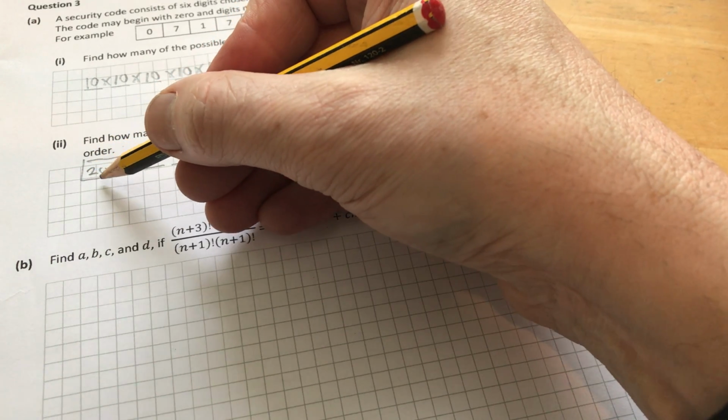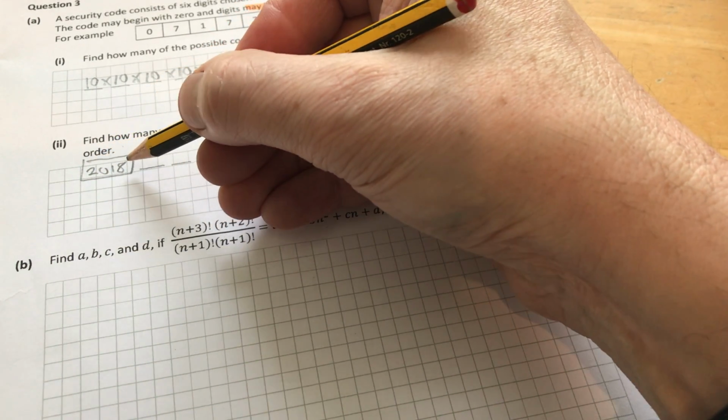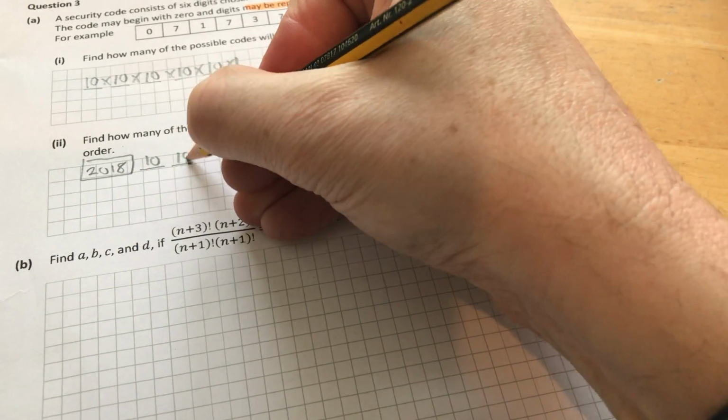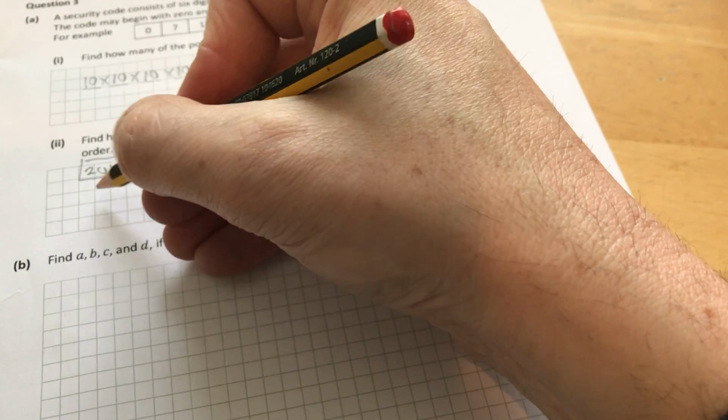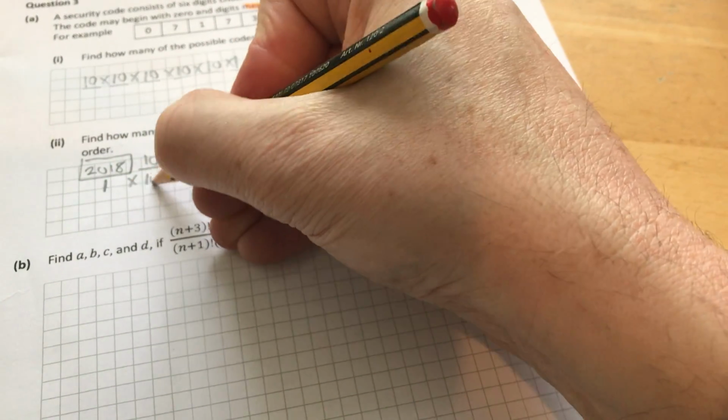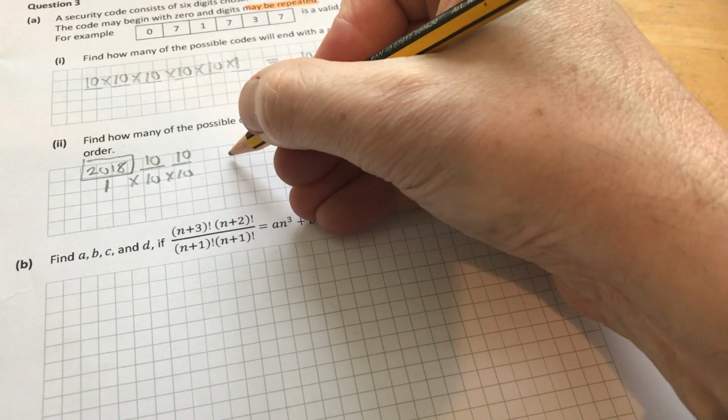This is the first 4 digits of your code, but they have to come in that order. So there will be 10 digits here and 10 digits here, but only one choice for the 2018, so that's really just 1. So it's 1 by 10 by 10.